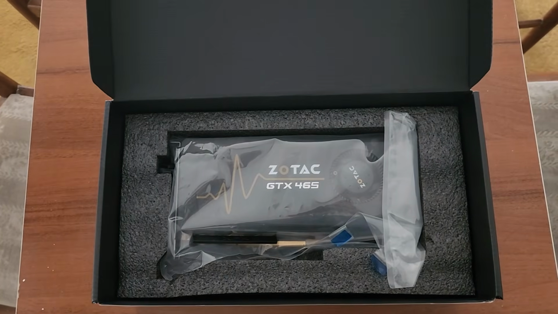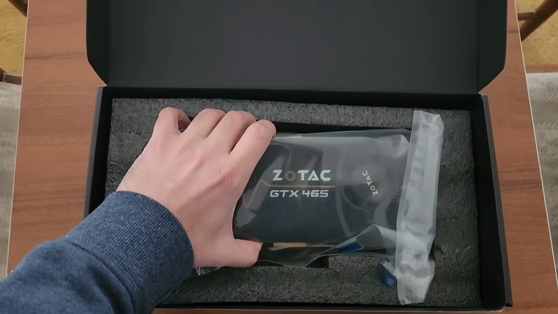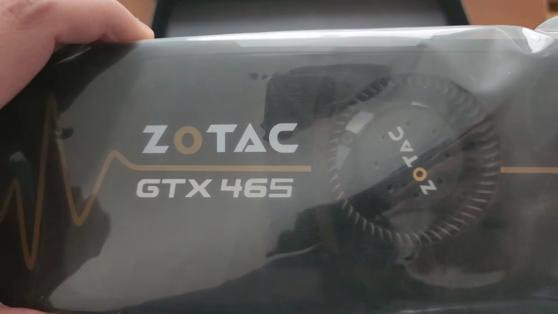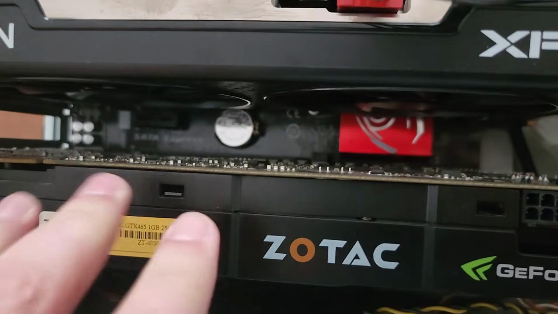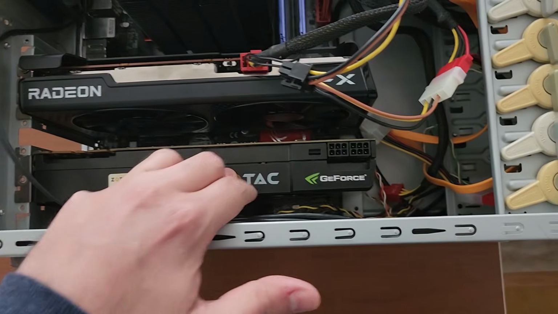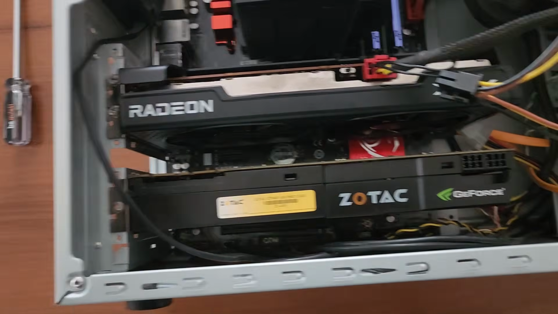This here is the GTX 465, now a reasonably old graphics card from Nvidia released back in 2010. In the previous video I briefly showed this card inserted into the i7-4790K plus RX 6600 test system before I removed it. This weird, nearly forbidden AMD and Nvidia dual GPU setup is how I actually use this system in real life.